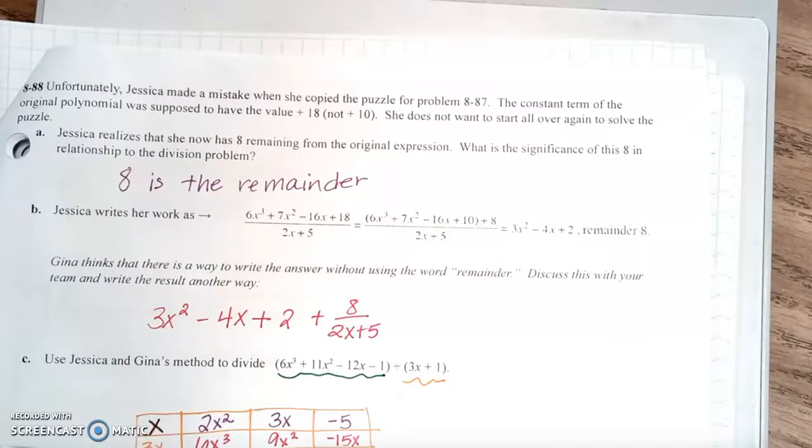Okay? We'll have leftover. Like, you guys remember doing long division in elementary, like 4th and 5th grade? That's your remainder. You're going to have remainders on some of these. So you'll get the trinomial, and there'll be something left over. It could be positive. It could be negative in some cases. Okay? Gina thinks that there is a way to write the answer without using the word remainder.